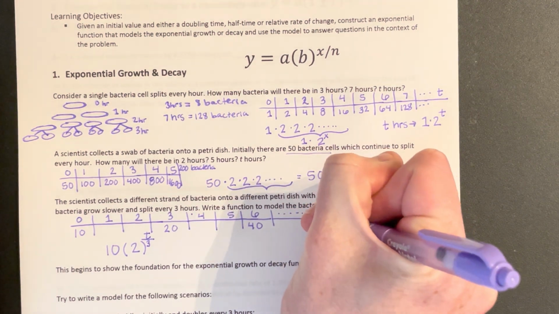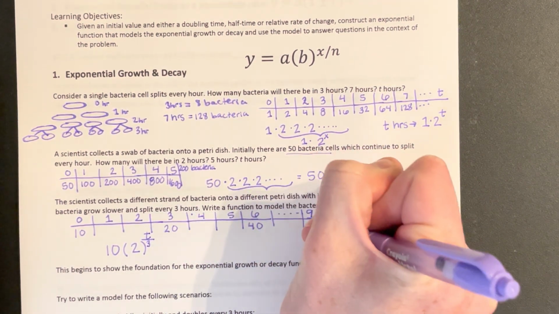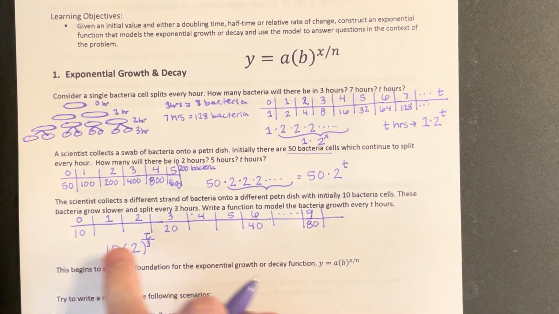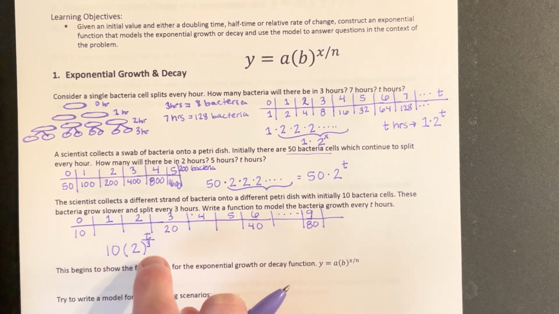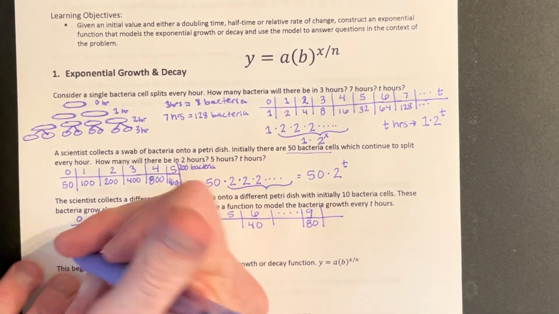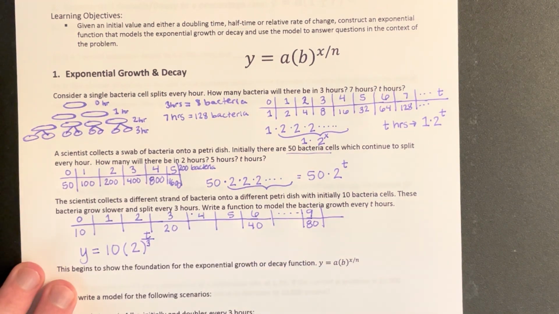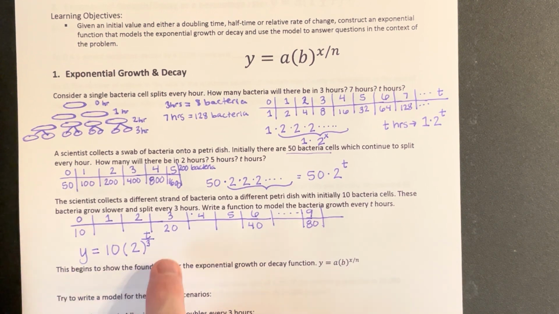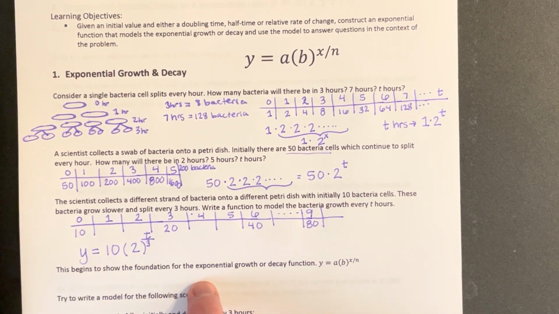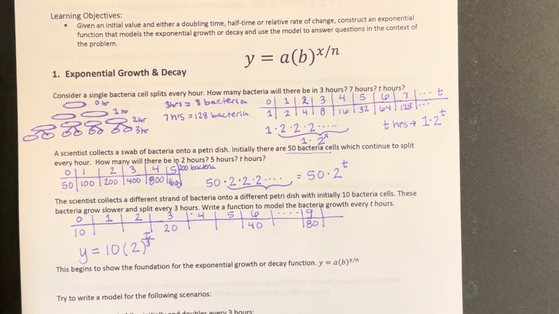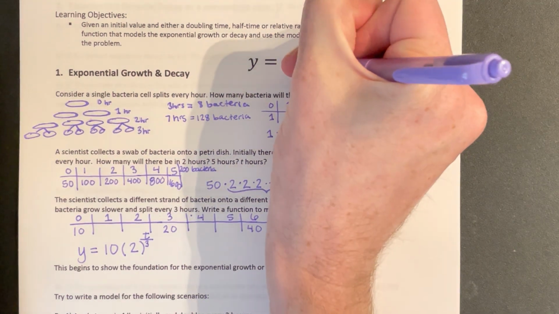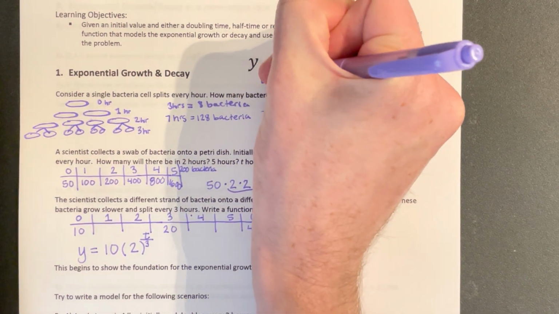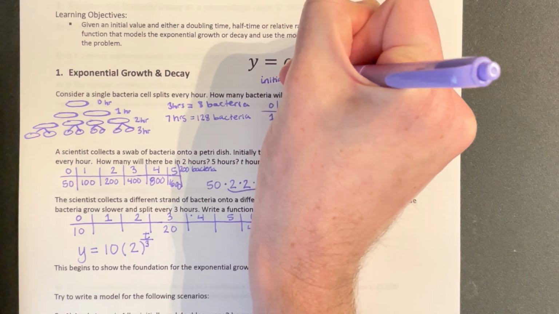If we continued on at 9, they would have doubled again to give me 80. So that would be the third time that they've doubled. 9 divided by 3 would be 3, so it's doubled 3 times. So our equation, our function rule, would say something like y equals 10 times 2 to the t over 3. This is beginning to show a foundation of what this exponential growth or decay function is. And so I had it up here at the beginning, but the a value we've seen is our initial starting amount.